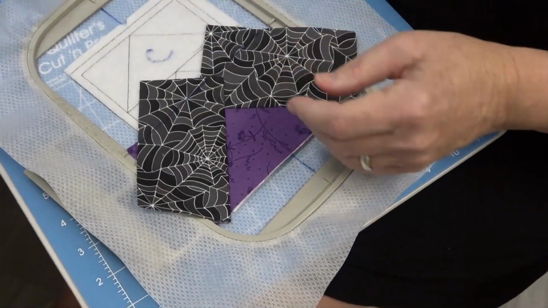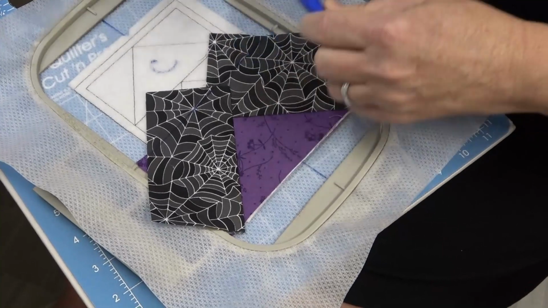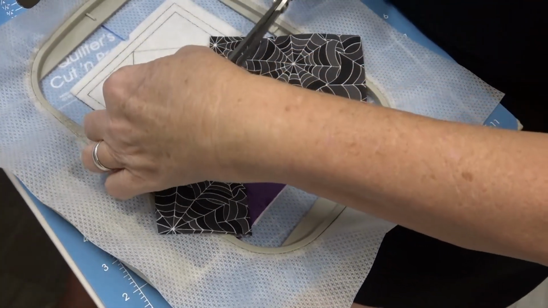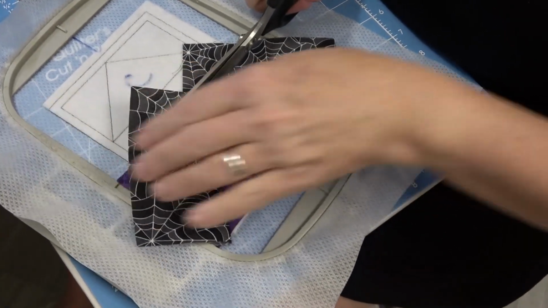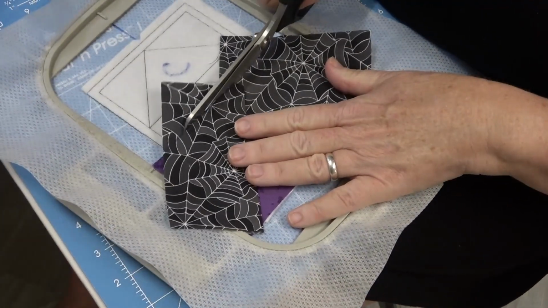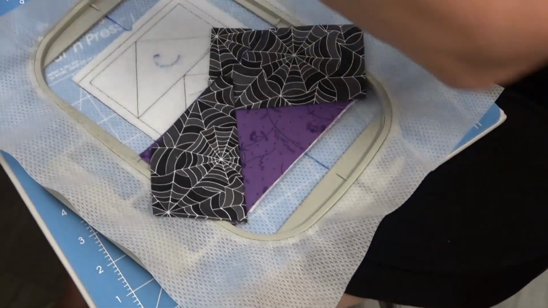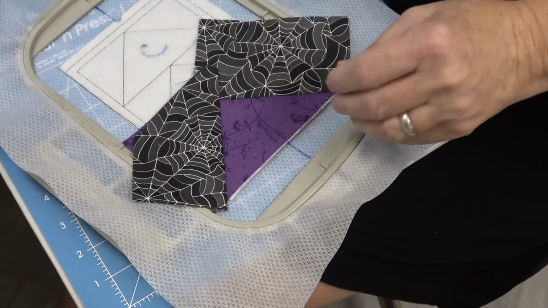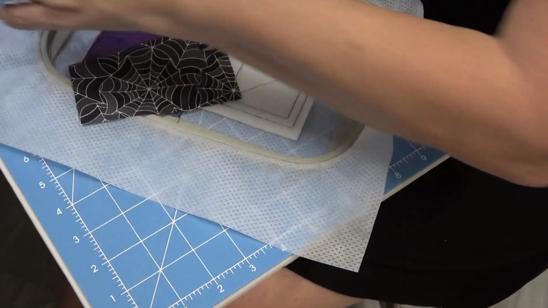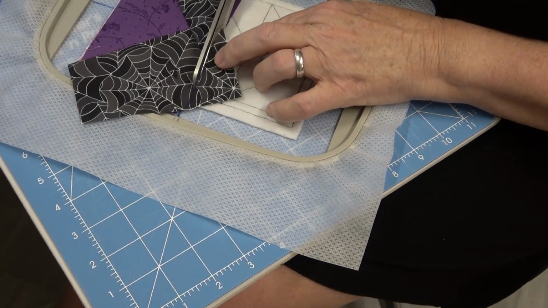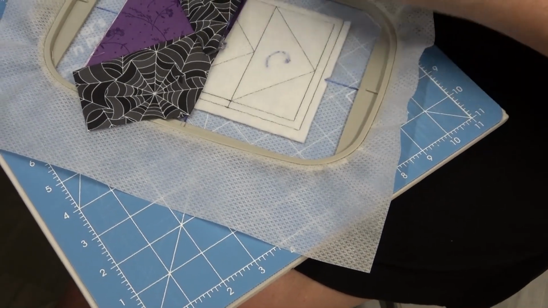This is a friction marker so that it'll come off with heat. That way I can cut these and not have a bunch of bulk in the block. Yeah, just like that. I can't even see Geese B. Okay.